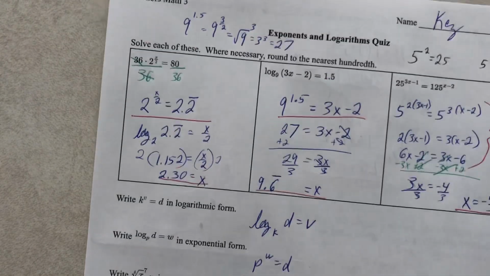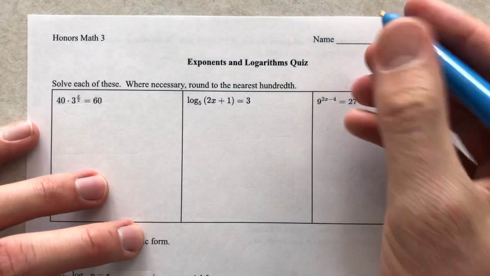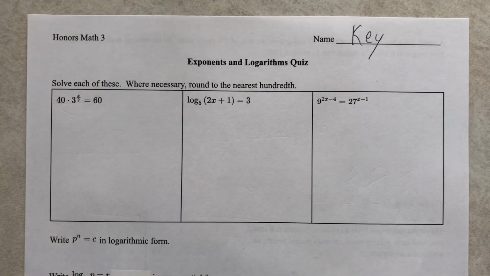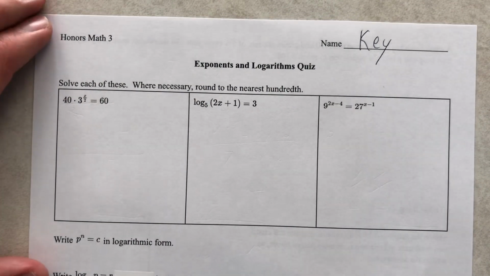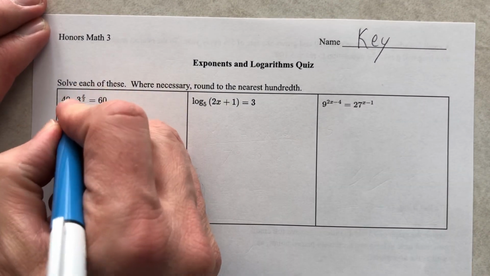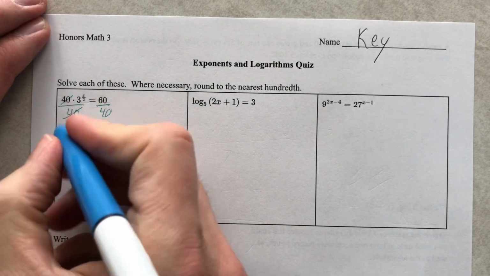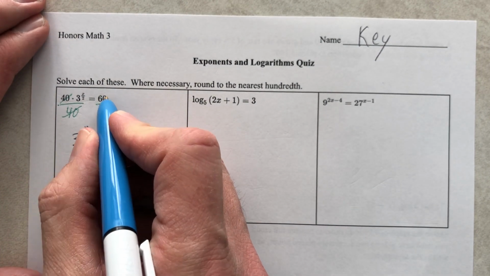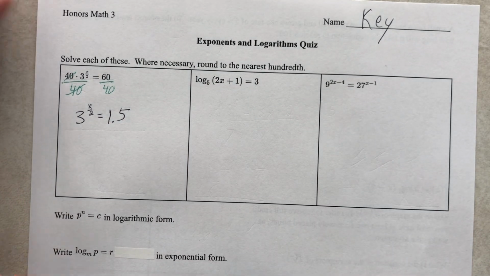So here we go. That was the first one. Starting the second one. And my name, again, is key. Because this is an answer key. Actually, I already have the answer key, so now I have way too many of them. Let's solve. This is exponential if you move the 40 out of the way. So we're going to go 3 to the x over 2, and we're going to get 60 divided by 40. That's 1.5. Okay? We would type that in a calculator if necessary. It was necessary on the other version of the quiz.